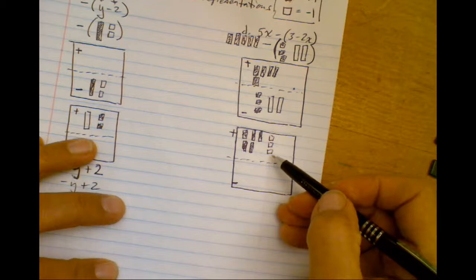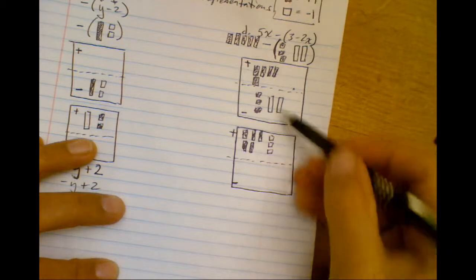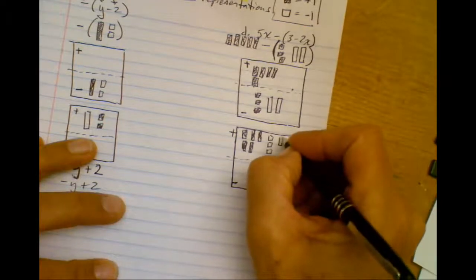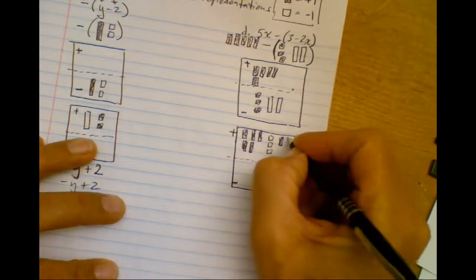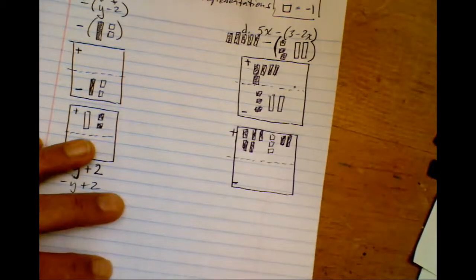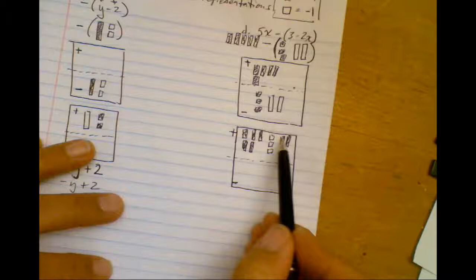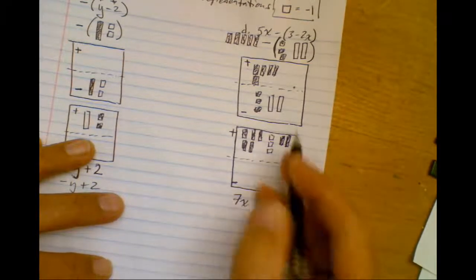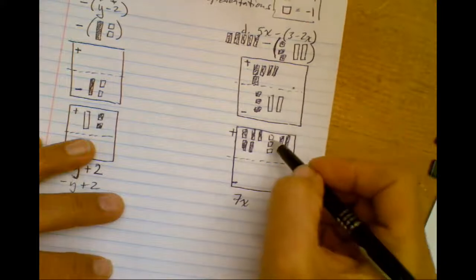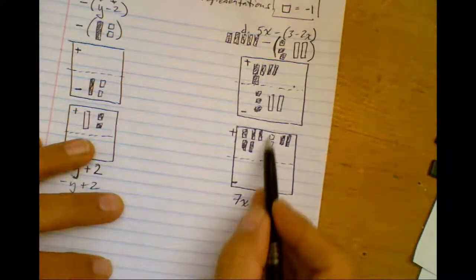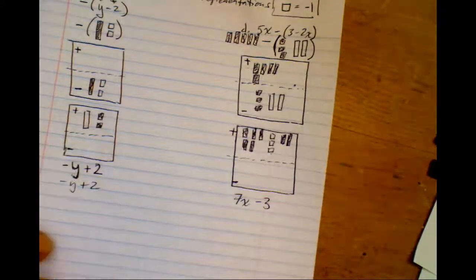And then these on the other side would wind up becoming 2 filled in pieces. And now it looks like I have 1, 2, 3, 4, 5, 6, 7x. And I have 1, 2, 3 negative 3 pieces.